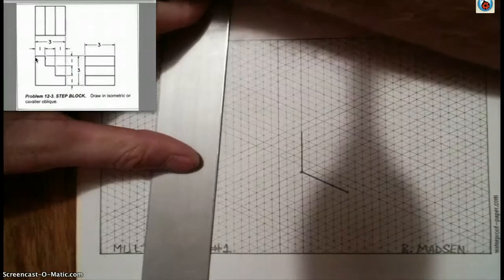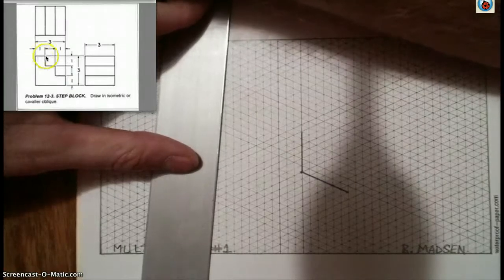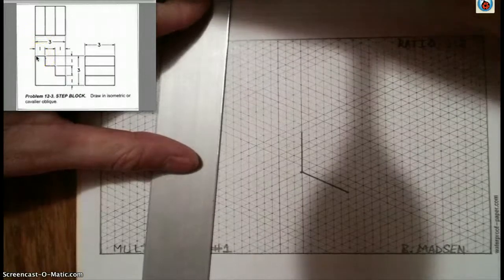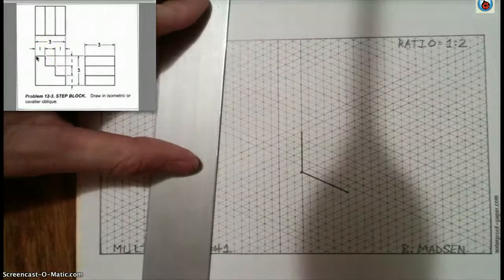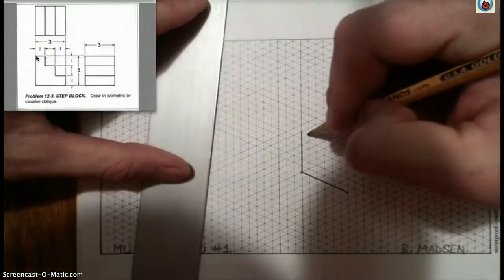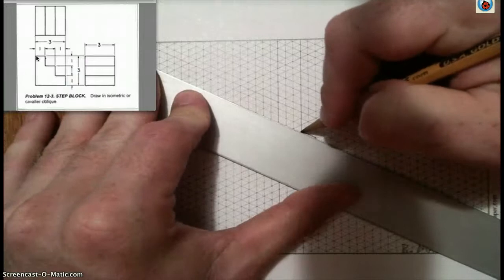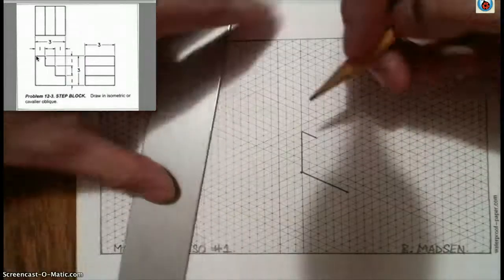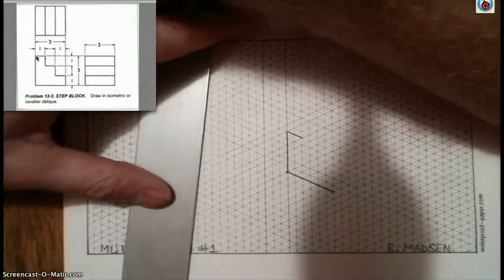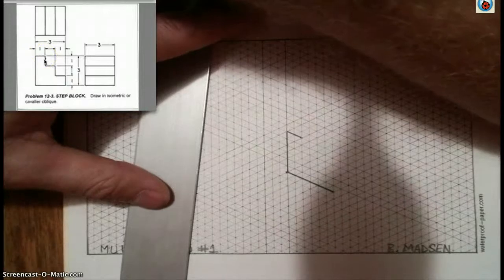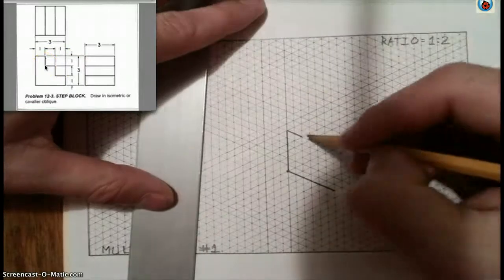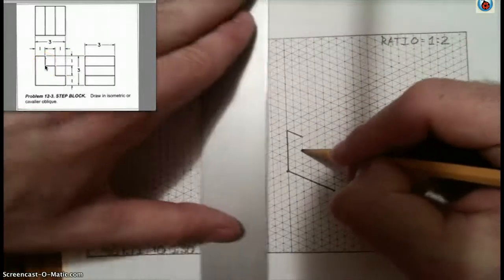Now I'm going to come over right here. I see that that is 1. I'm going to double it to get my scale right, so I'm going to go 2. That's a width, so I'm going to put it on the X. 1, 2. Okay, so now I'm here. I'm going to come down. There's my dimension that says it's 1. I'm going to double it to get my scale right, so I'm going to come down 1, 2.